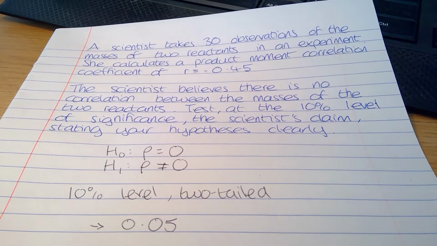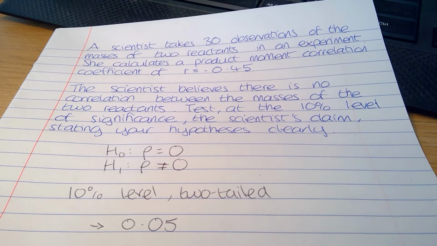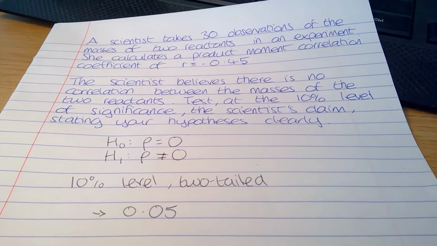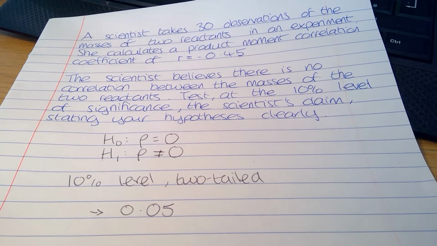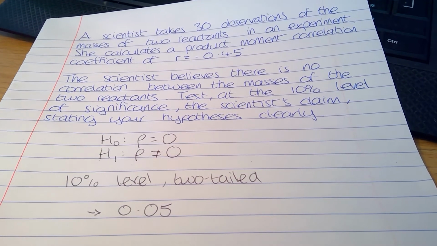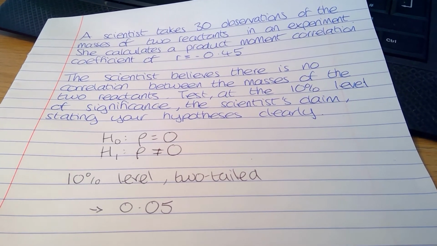The alternative in this instance is that rho does not equal 0, and that's because the question is whether or not there is correlation. It's not talking about positive or negative correlation. Obviously, if we had positive or negative correlation, it'd be like rho is greater than 0, rho is less than 0. In this case, no correlation, so it's just not equal to 0. We've got a 10% level. It's a two-tailed test. So as with other types of hypothesis testing, if it's two-tailed, we have to halve that significance level. So we end up with 0.05.